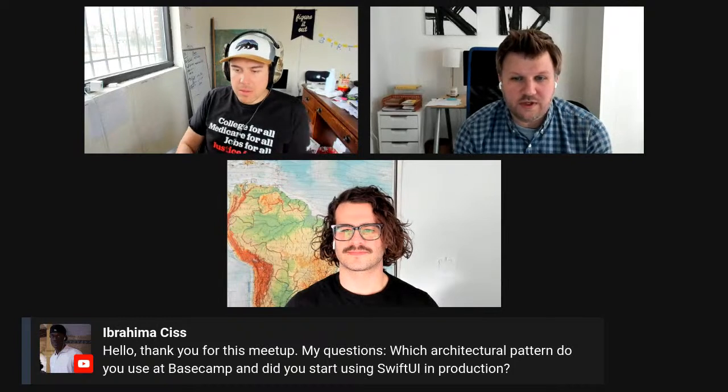SwiftUI, for anybody who doesn't know, is a new way to build interfaces for Cocoa: for iOS, for Mac apps, for tvOS. It's a completely different way to build interfaces. We've played with it and really like it from what we've done. But Apple tends to be a little buggy out of the gate with some of these new things, or at least let's say limited. You'll hit a dead end pretty quickly and realize there's something there's no way to do.